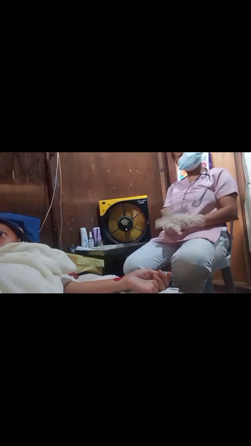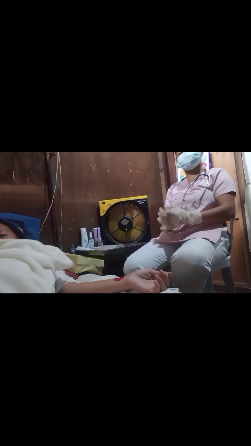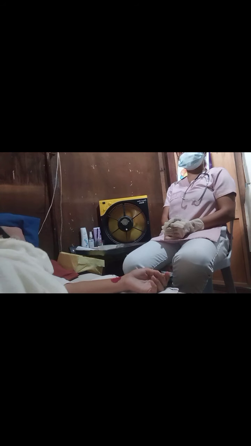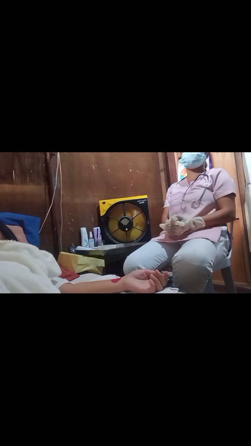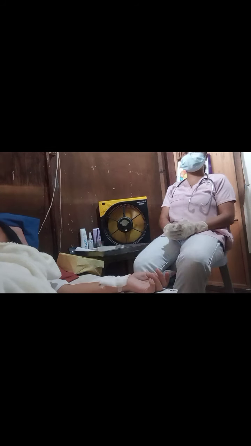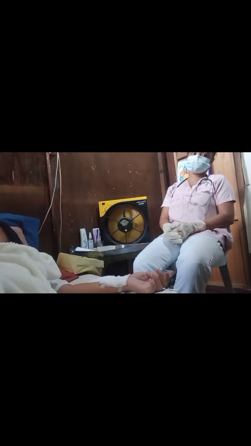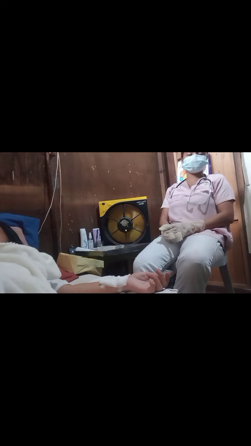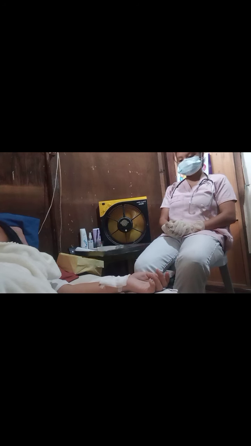Instead, gently loosen the dressing and warn the patient of potential discomfort. After that, I'm going to examine the amount, type, and appearance of the drainage on the dressing as well as the appearance of the patient's wound.